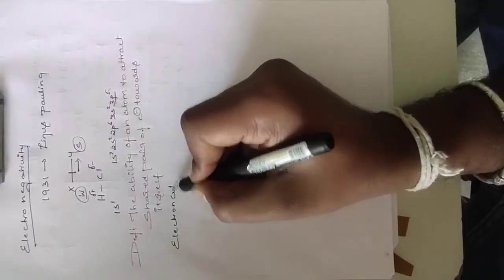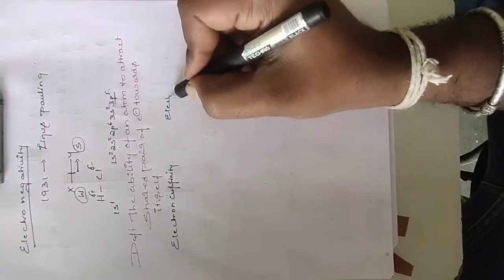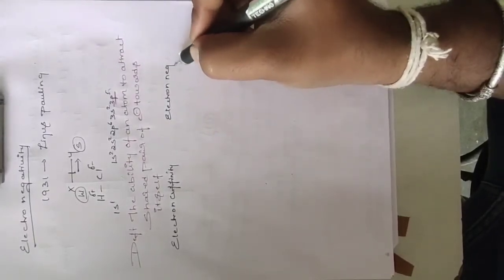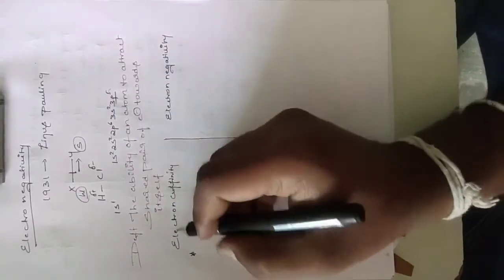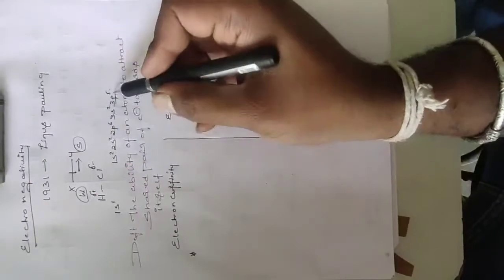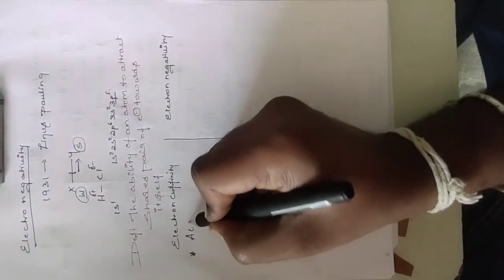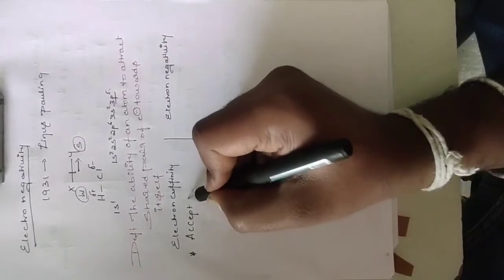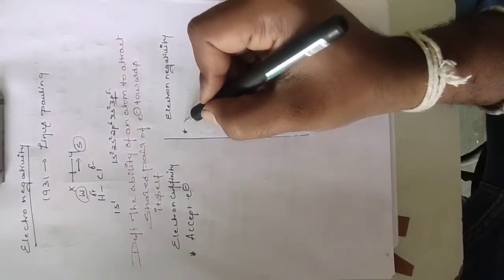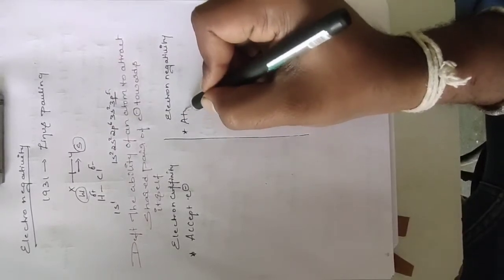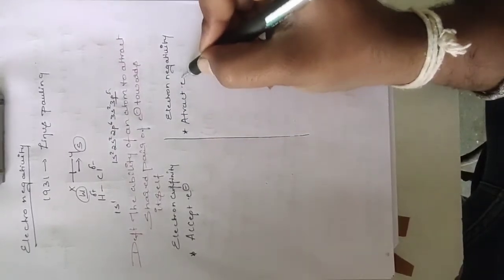Electron affinity accepts electrons, but electronegativity attracts electrons.